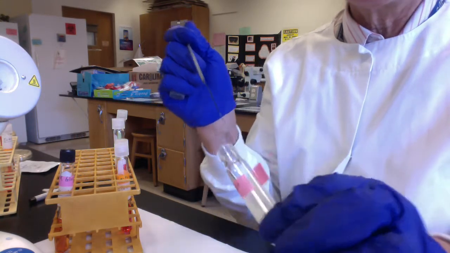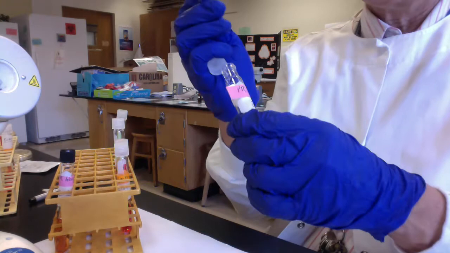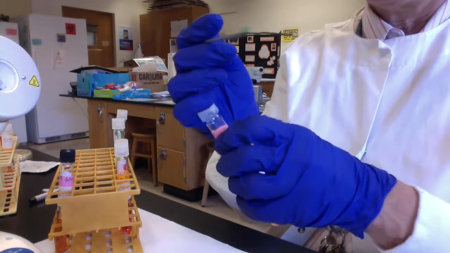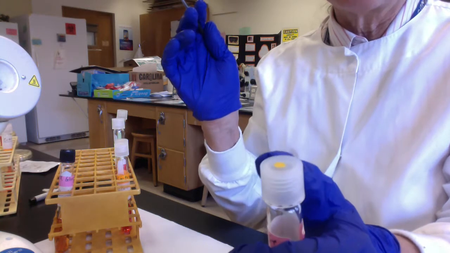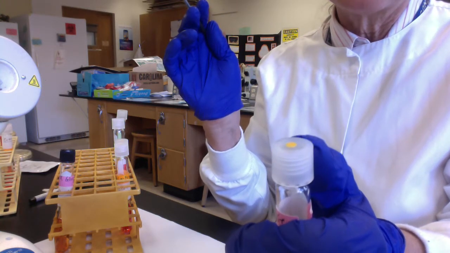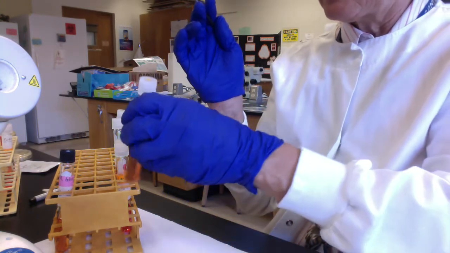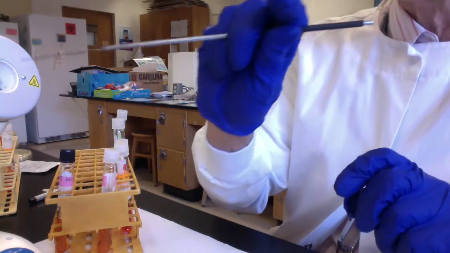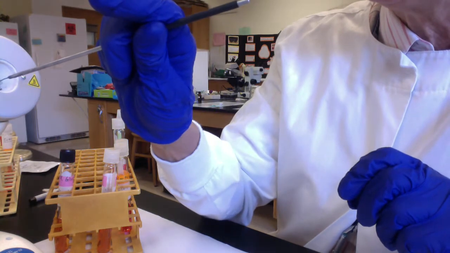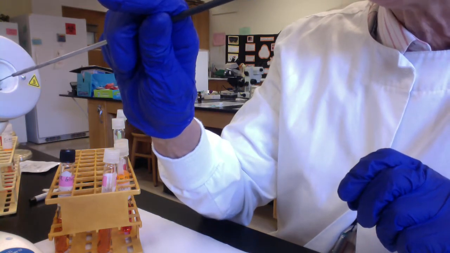Okay, and I'm going to withdraw, heat the lips, heat the cap. I want to make sure my cap is loose, not really loose, but loose enough so the gases can vent. Otherwise, the gases could cause the tube to explode like a hand grenade. And then I'm going to sterilize my loop.